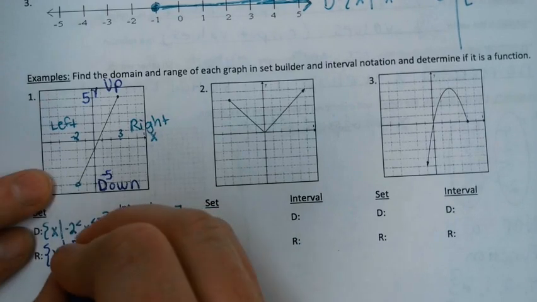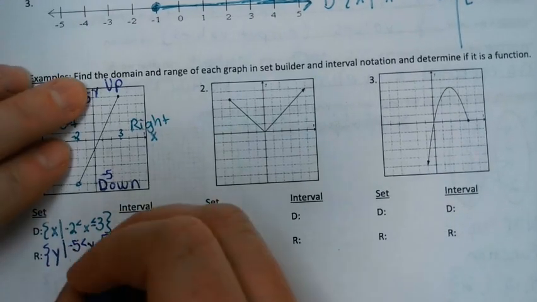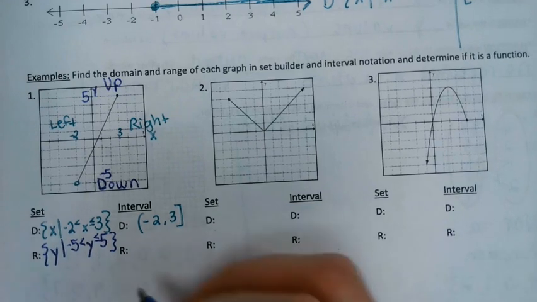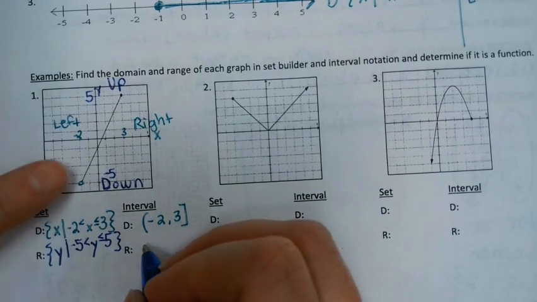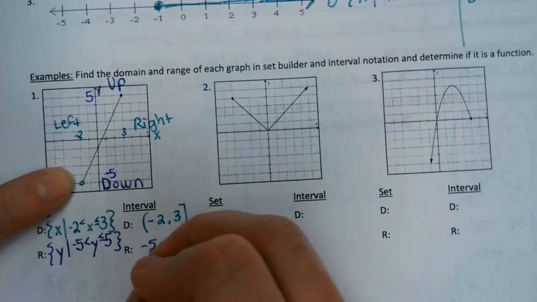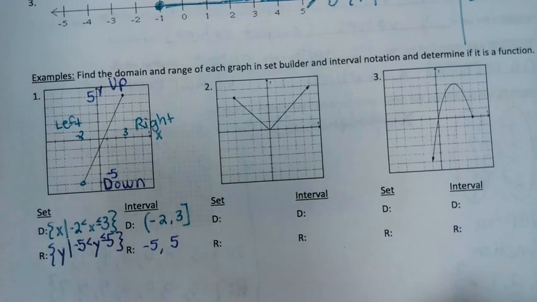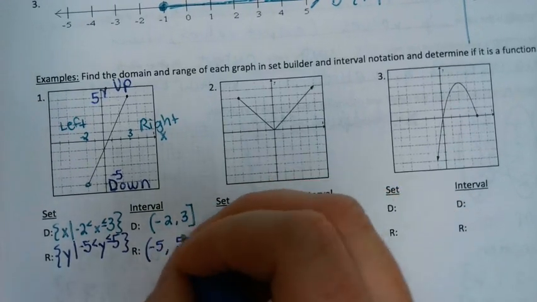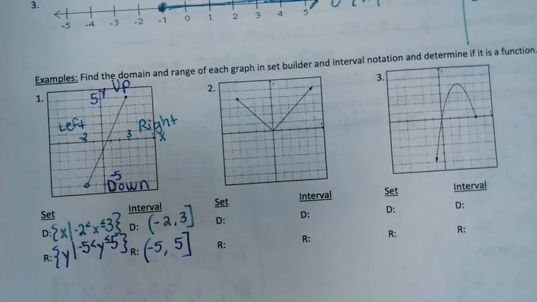This is an open circle, so it's less than. This is a closed circle, so it's less than or equal to. And then to do the interval notation, we're going from -5 to +5. Open circle is parenthesis. Closed circle is bracket.